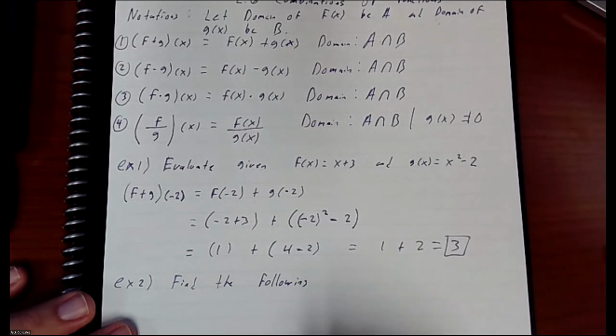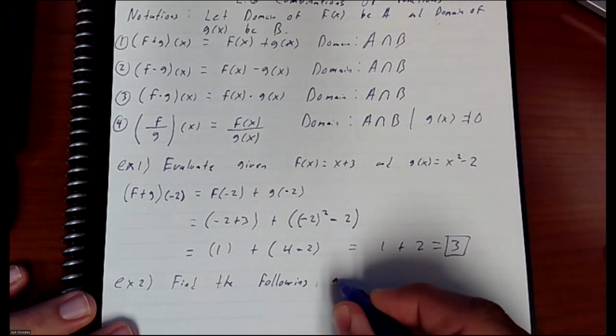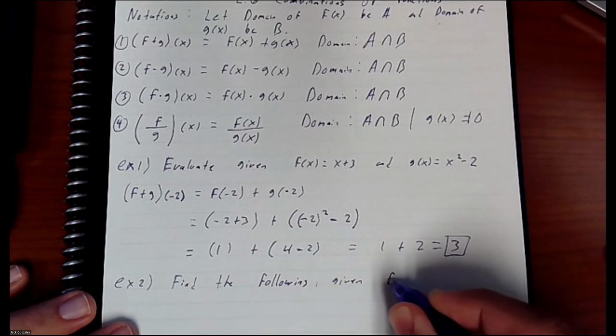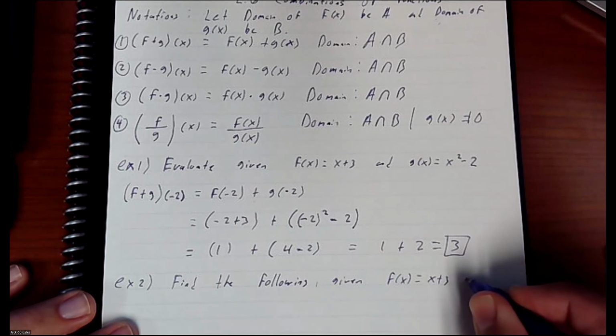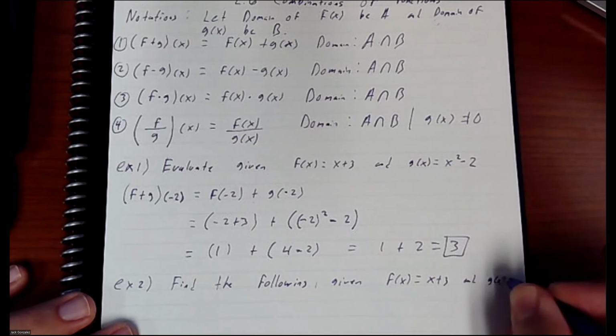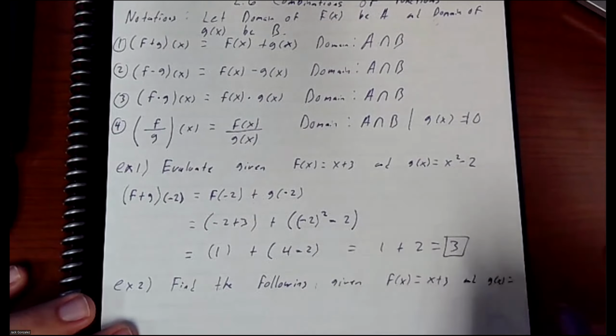All right, given, I forgot to write. Given that f of x is equal to x plus 3, and g is equal to, I don't have space.